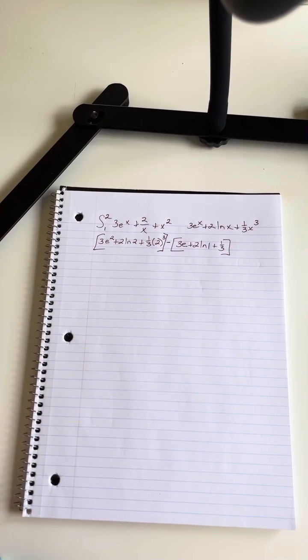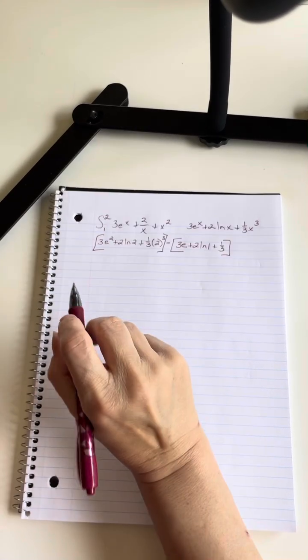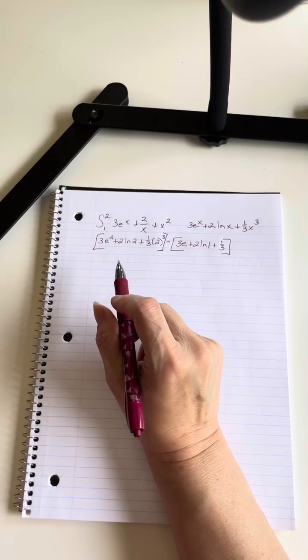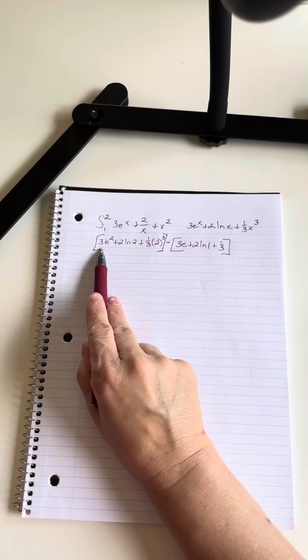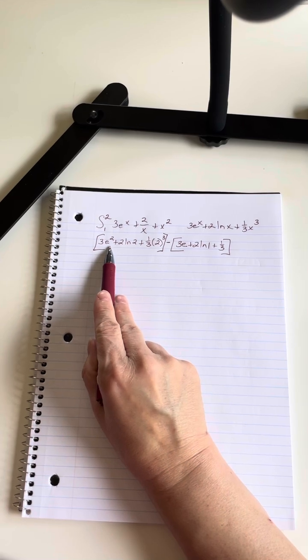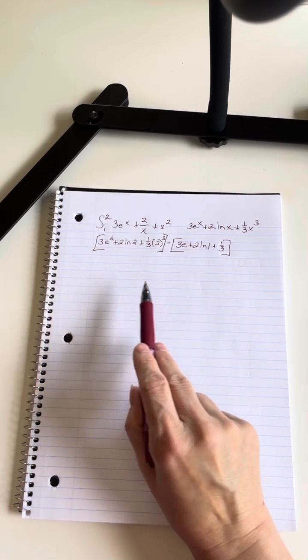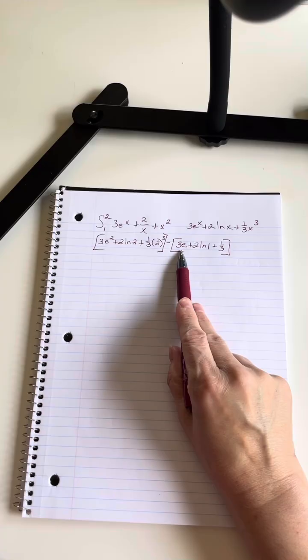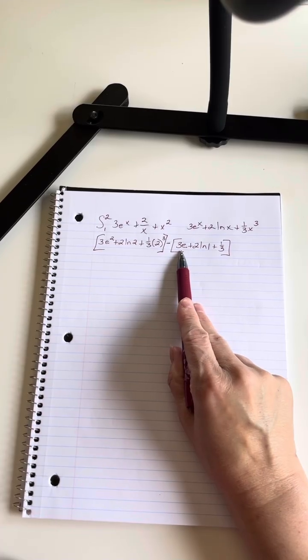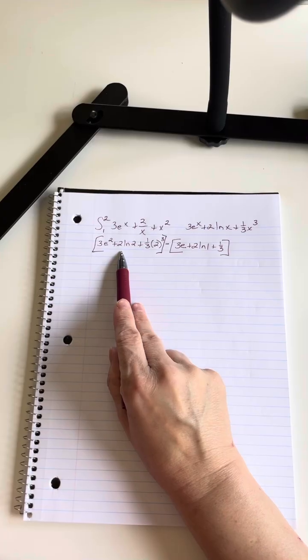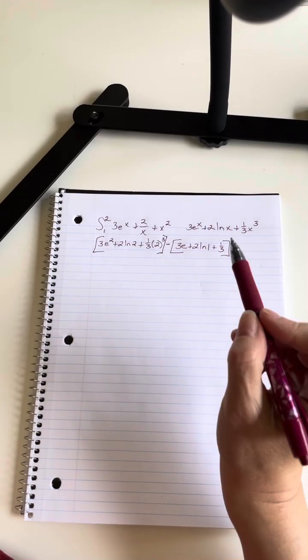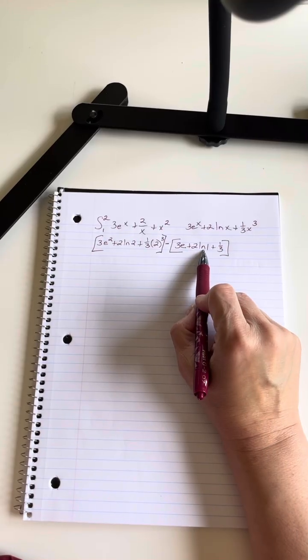None of those are like terms that I can put together. So all of this should be on a calculator, although it doesn't look like they did. 3e squared, well, I can't do anything with that. Minus 3e, can't do anything with that. 2 natural log 2, 2 natural log 1, that's 2 different things. Oh, yes. Natural log of 1 is 1.